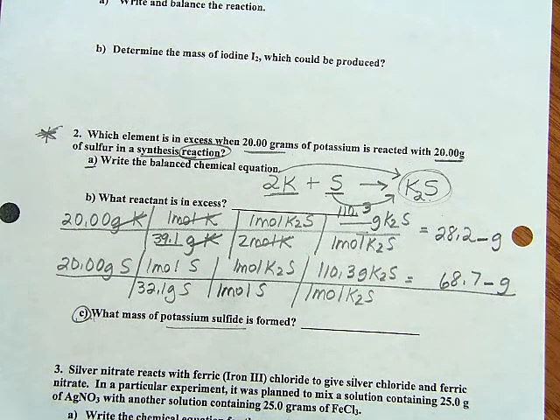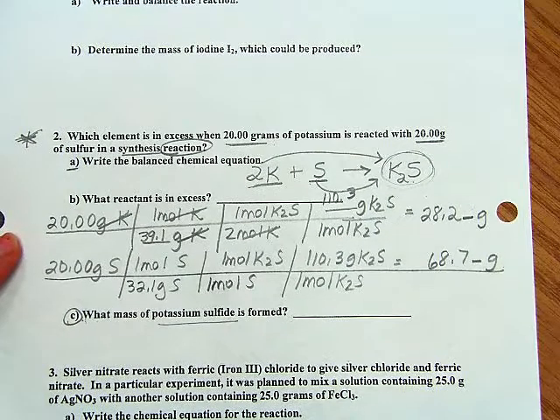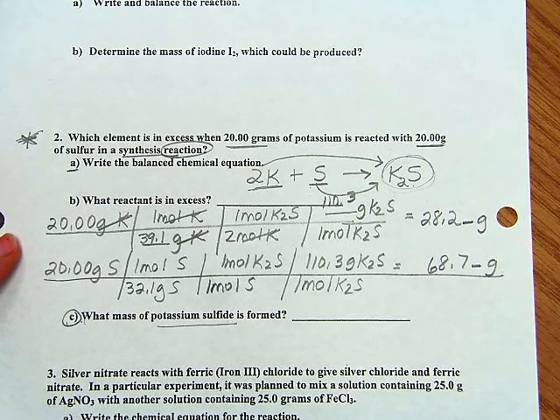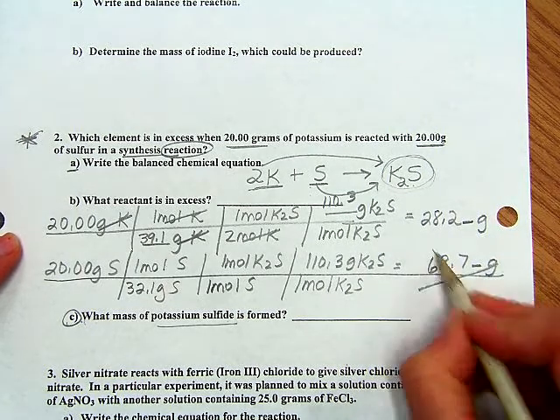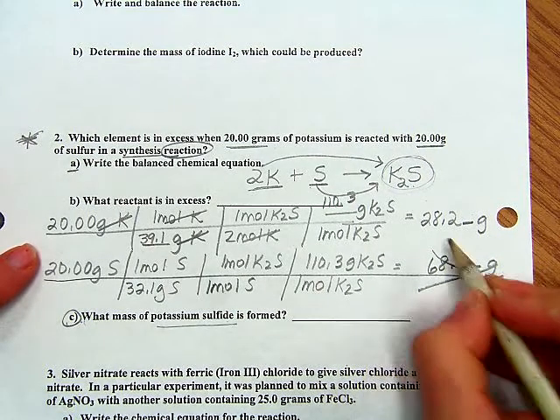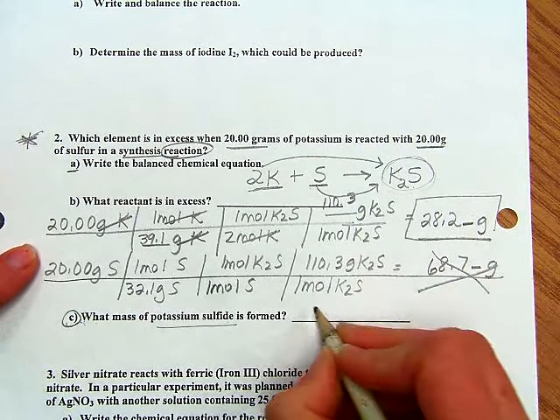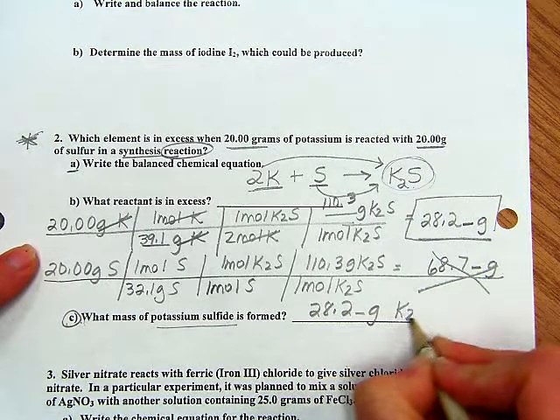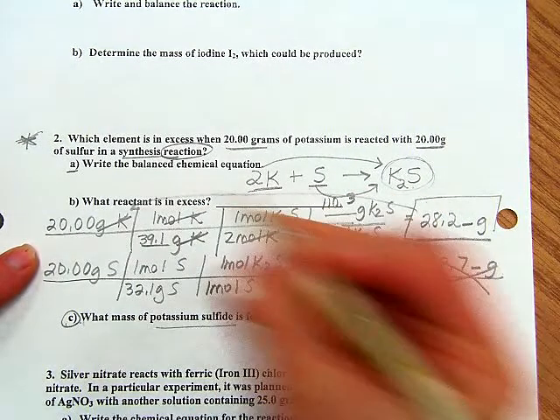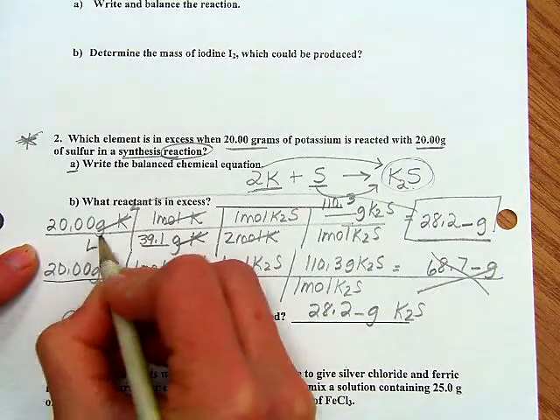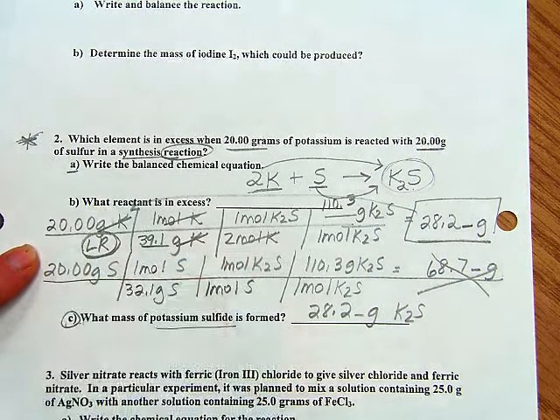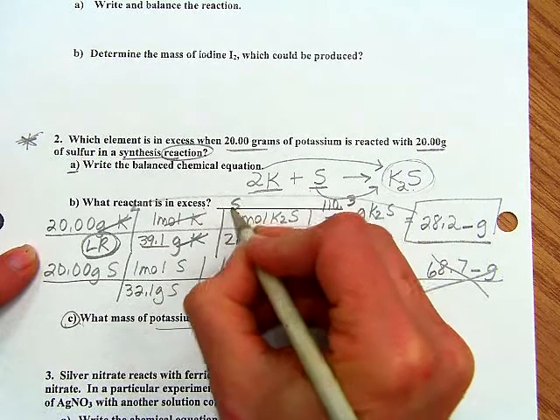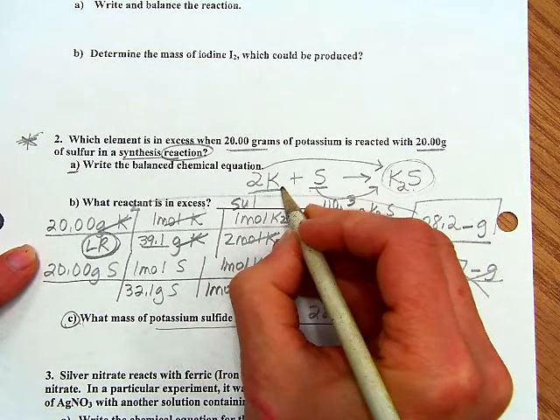I have 2 possible answers. Just like in making s'mores, once you run out of one of the reactants, the reaction stops. The larger answer is impossible because as soon as I made my 28.2 grams of potassium sulfide, I ran out of potassium. Potassium is my limiting reactant. They're not asking me that, but they are asking which reactant is in excess, and in this case, it would be sulfur.